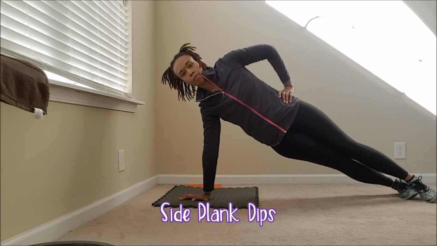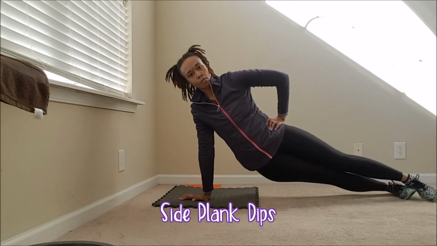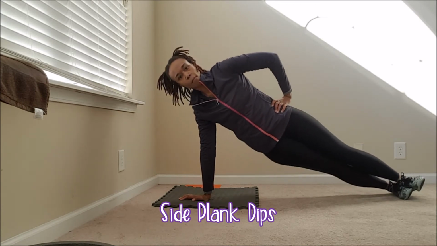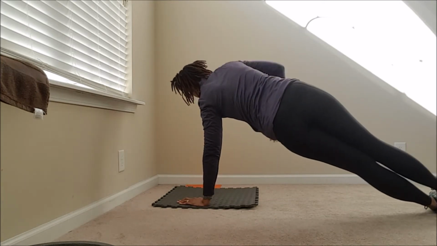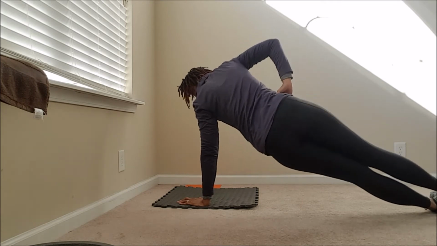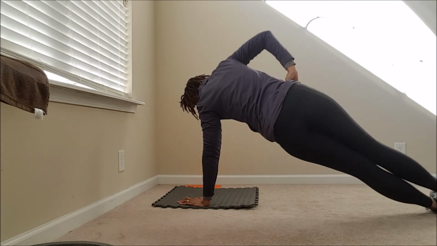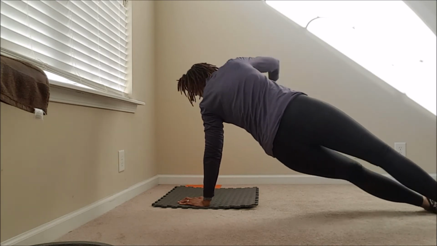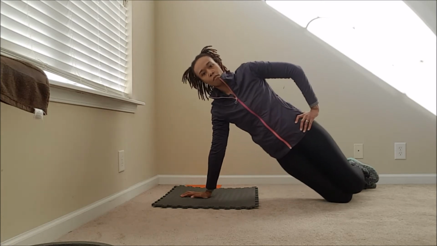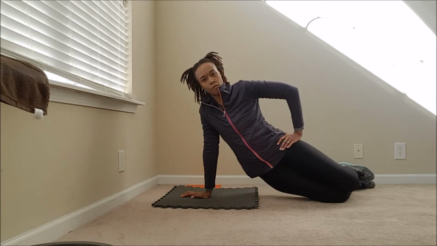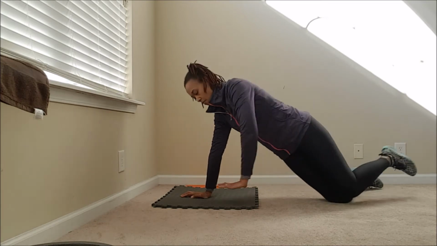You're going to get into your side plank position on one arm and either stack or stagger your feet, and you're going to dip your hips towards the ground. On one side, I still am nursing a sprained ankle, so I cannot stack on one side like I do the other. But you can do this on your feet and hands, or you can drop to your knees and get the same benefits. It's just a little bit easier, so you can build up to doing it on your feet if you like.